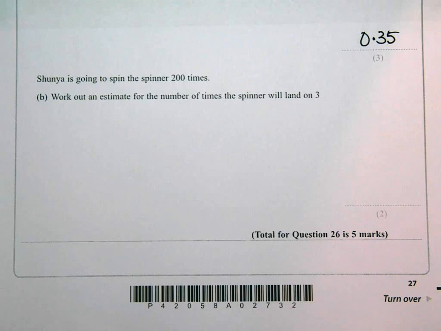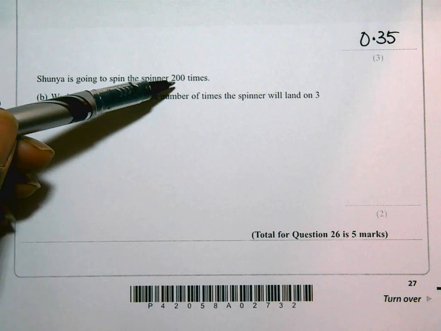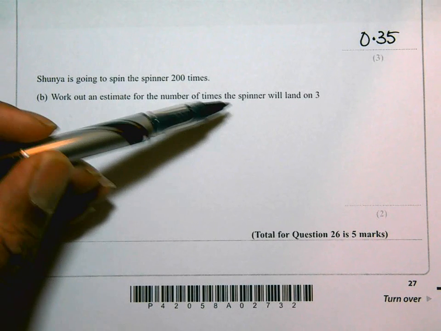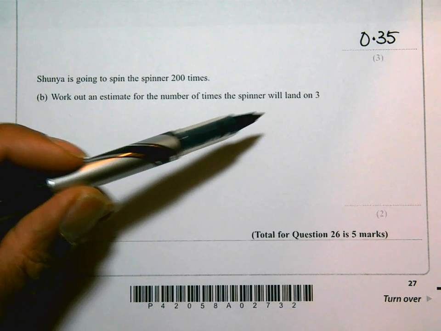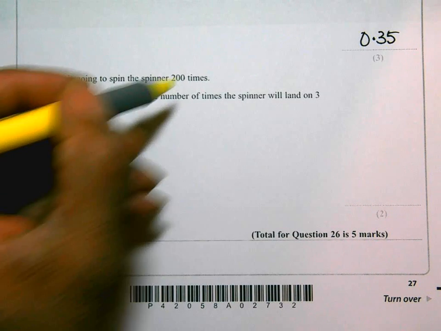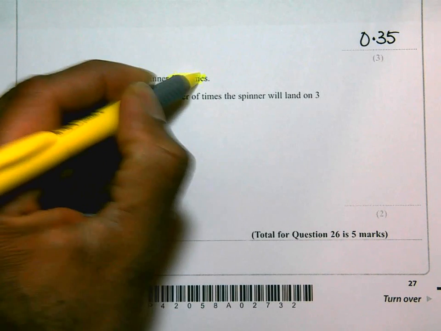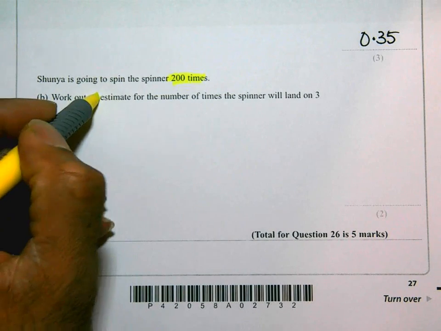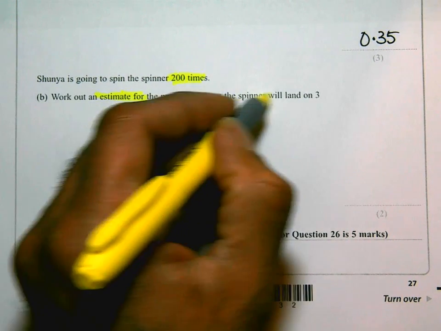Part B says this person is going to spin the spinner 200 times. Work out an estimate of the number of times the spinner would land on a 3. So they've told you it's going to be spun 200 times, and they want you to estimate the number of times the spinner would land on a 3.